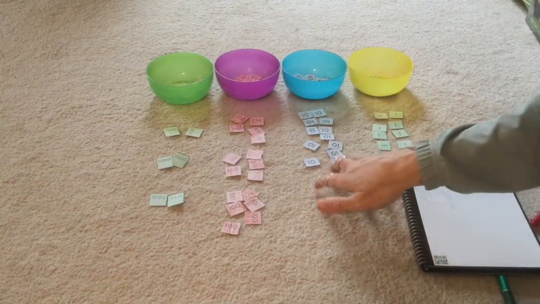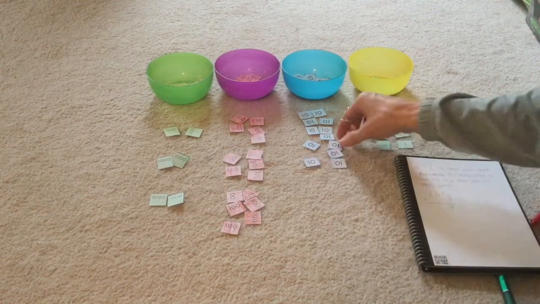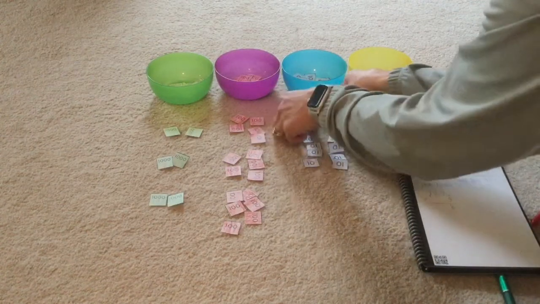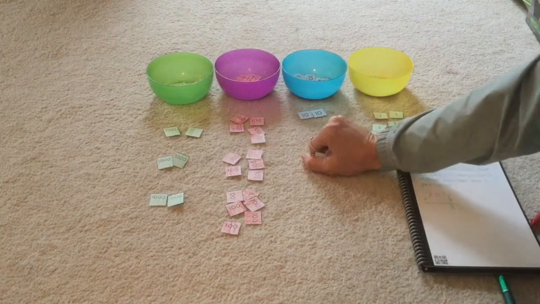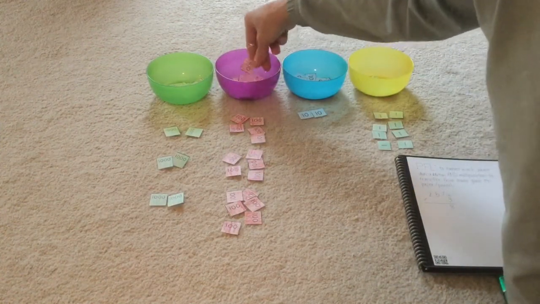I'm going to double check because it appears that I have more than 10 10s. 2, 4, 6, 8, 10. So I have another round of 10 10s. 10 10s equals 100. So I'm going to carry that over.